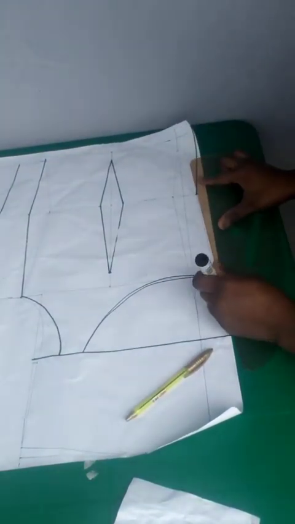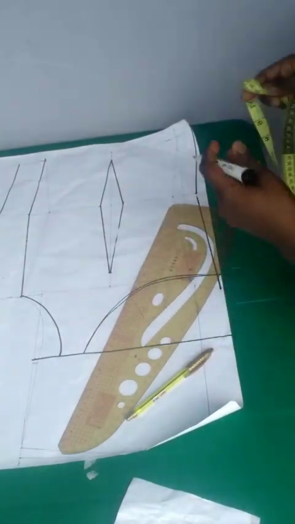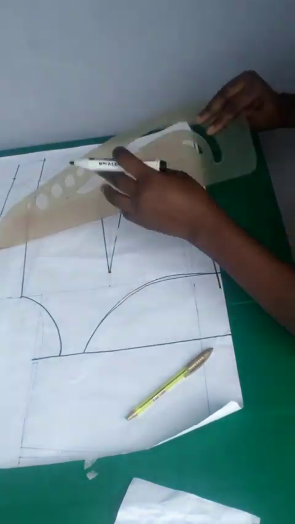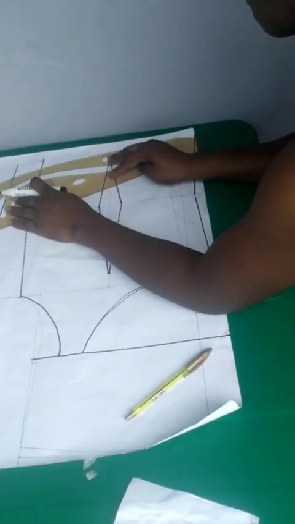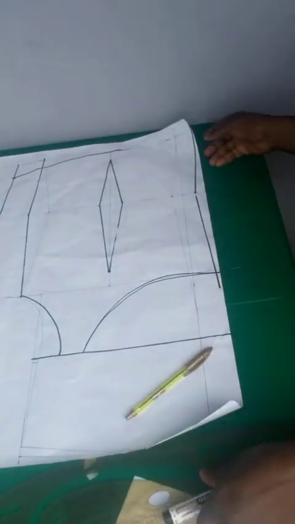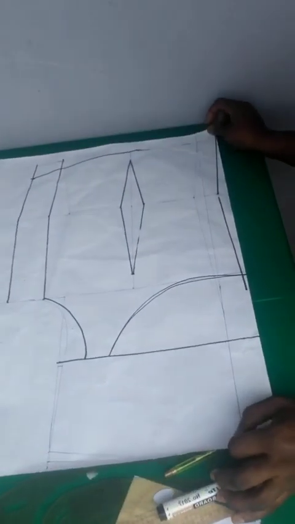That's how you have it there. So I'm drawing the lines out. I added the dart allowance back and the sewing allowance, which is 2.2 inches. Then I went up by 1.5 to make the down part a bit slanted.